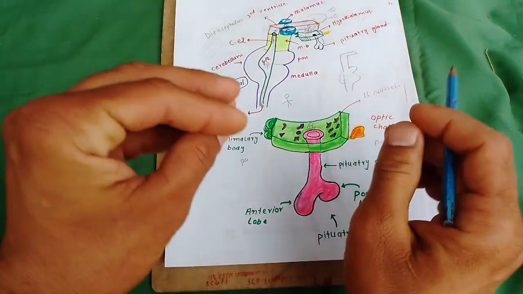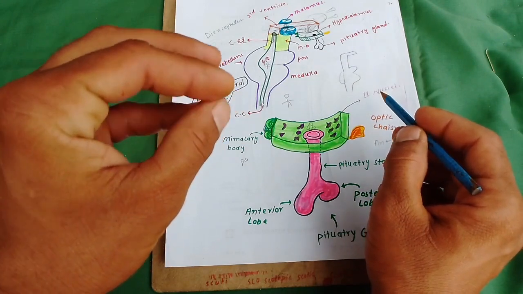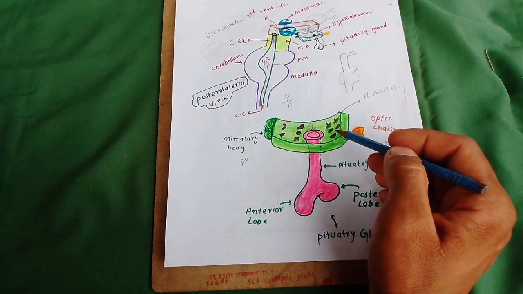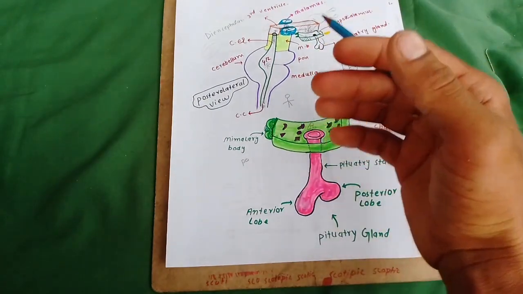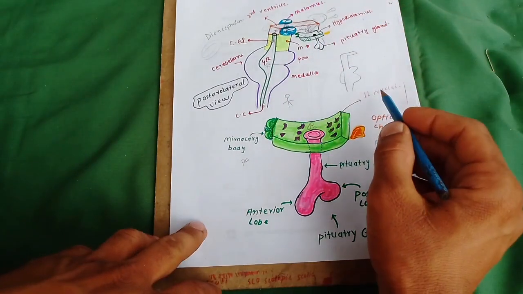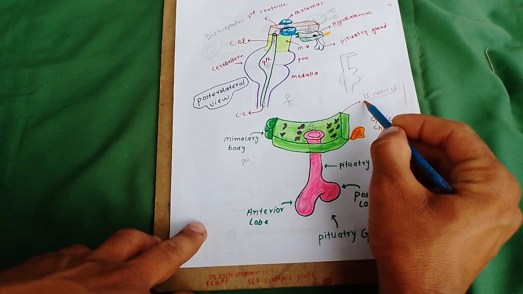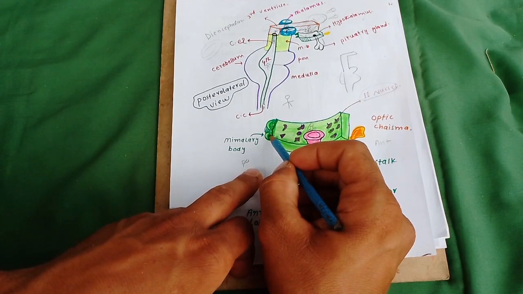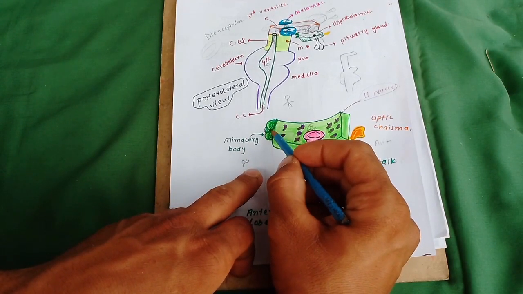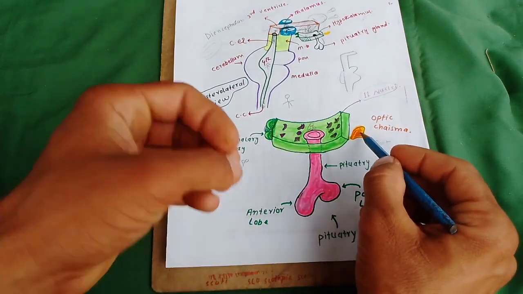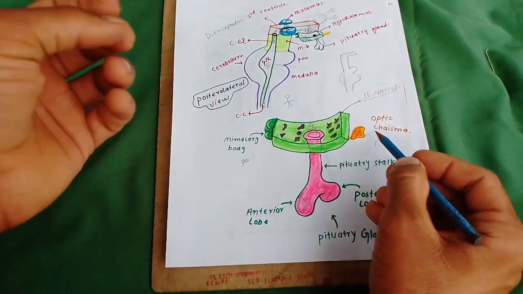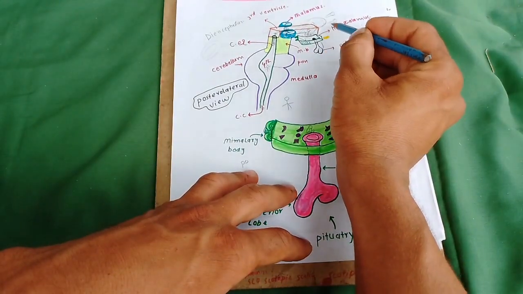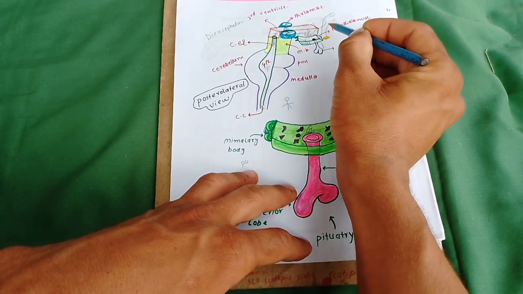The hypothalamus consists of about 11 main nuclei: preoptic nucleus, paraventricular nucleus, the dorsomedial nucleus, the ventromedial nucleus, the lateral nucleus. It consists mainly of 11 nuclei, but the mammillary body is also a nucleus. It is present at the posterior wall of the hypothalamus. This is the optic chiasma. This is not part of the hypothalamus. This is the optic nerve, connected with the eyes. Here is the optic chiasma.